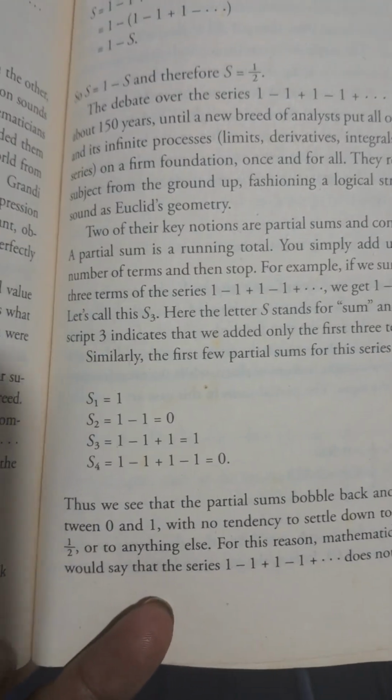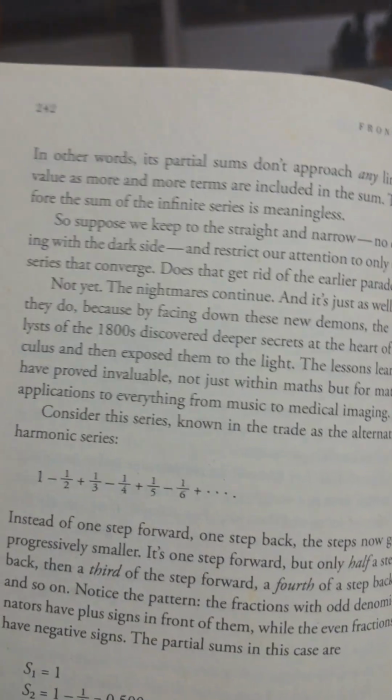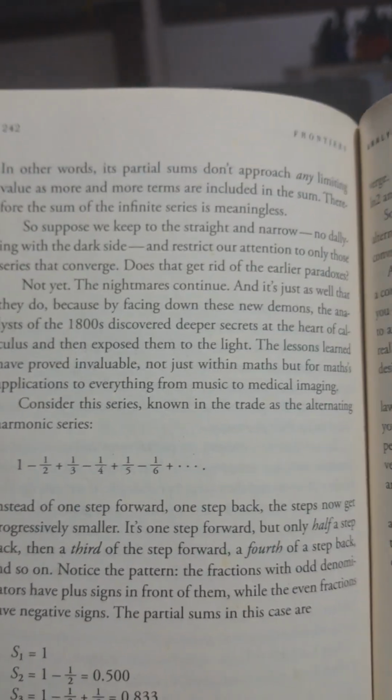If you look at the partial sums, S1 is 1, S2 is 0, S3 is 1, and so on. So the partial sums bounce back and forth. So this series does not converge. It's not a convergent series. So it has no definite convergent value. Whereas there can be infinite series which converge. So they developed the concept of partial sum and convergence.